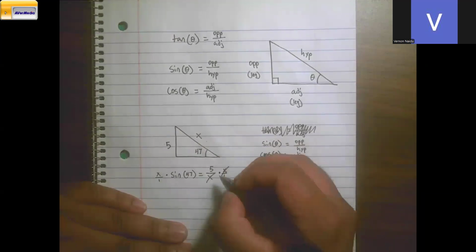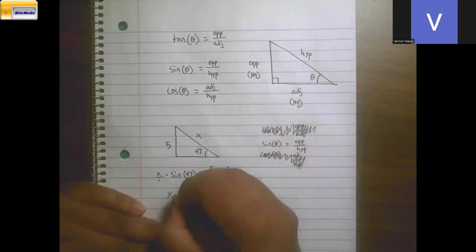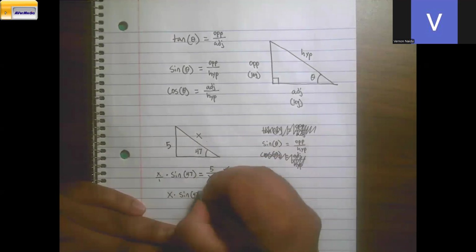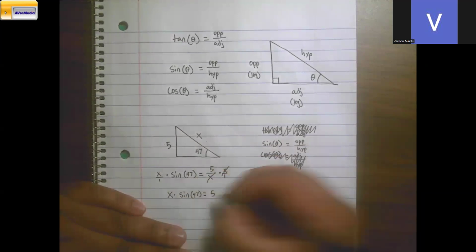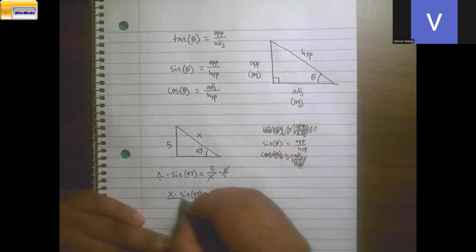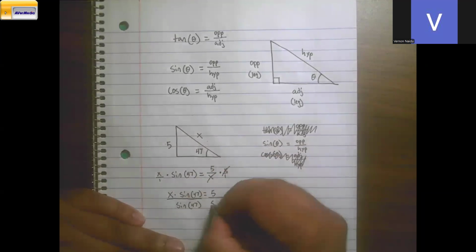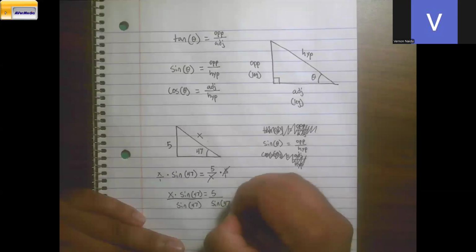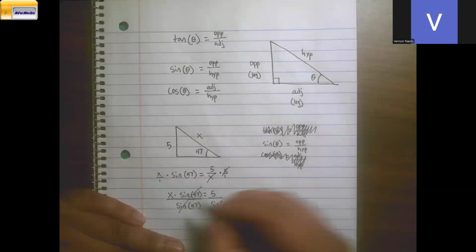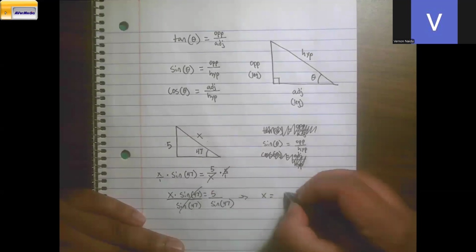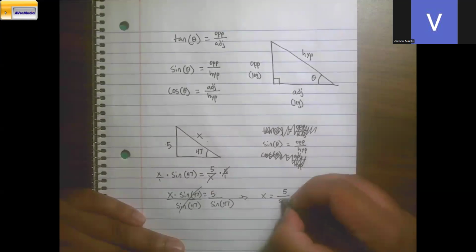That's going to cancel out there. We're left with x times sine of 47 is equal to 5. Now we want to get x by itself, so we'll divide by sine of 47 on both sides. Those will cancel out. And we get that x is equal to 5 over sine 47.